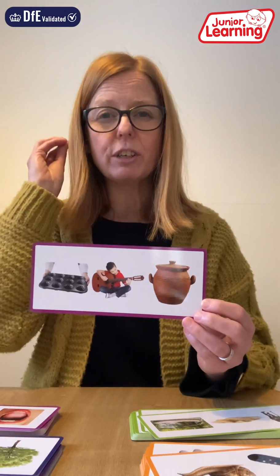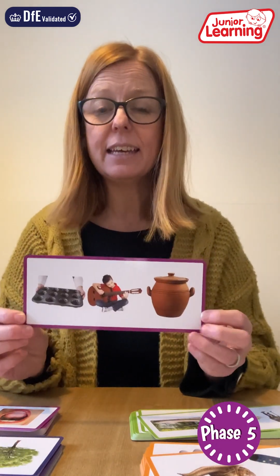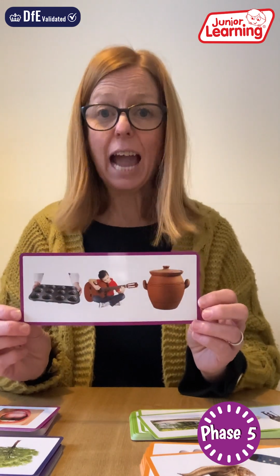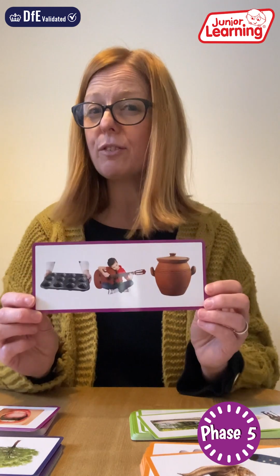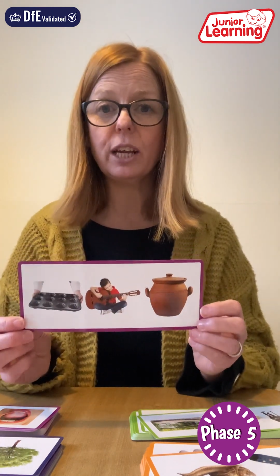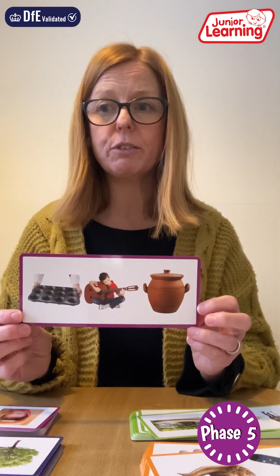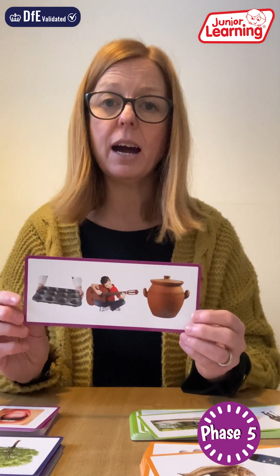So hopefully the children now are really tuning in and they can hear that today's sound that they're going to be focusing on, today's phoneme, will be A, but because it's phase 5, they're actually going to be looking at a different grapheme, a different way of spelling, and that will be the next part of the lesson. So hopefully that's a nice introduction to the purpose of the phonemic awareness card.